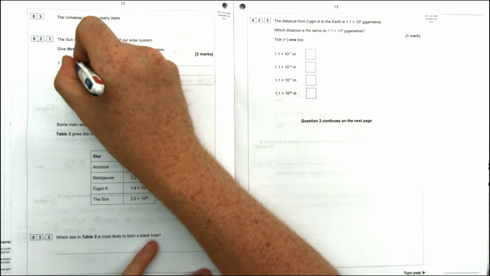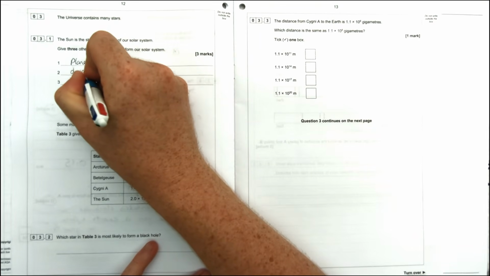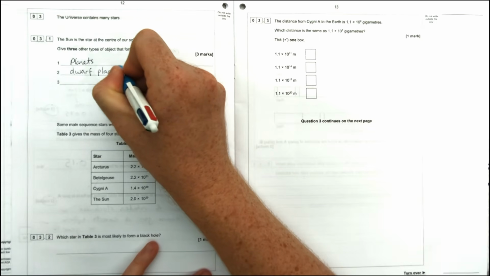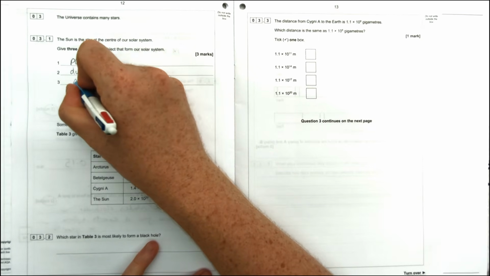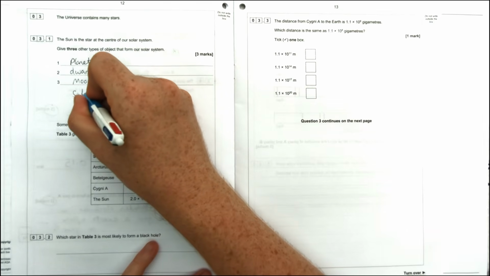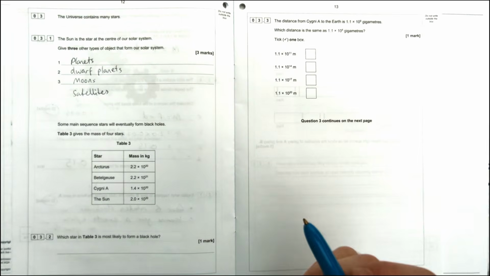The easiest one is to say planets. Obviously, there's 8 planets. Plus, there's dwarf planets. So you could say Pluto is a dwarf planet. It's not an official regular planet anymore. Sad times. You could say things like moons. You could say satellites. Any of those would be absolutely fine. You could say asteroids, meteors, comets, also for that question.